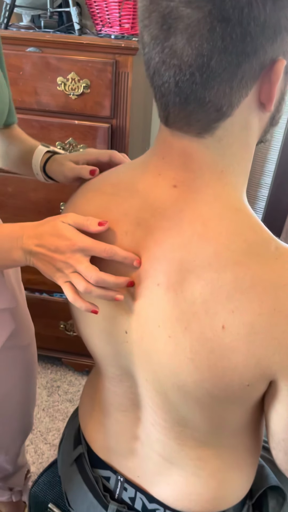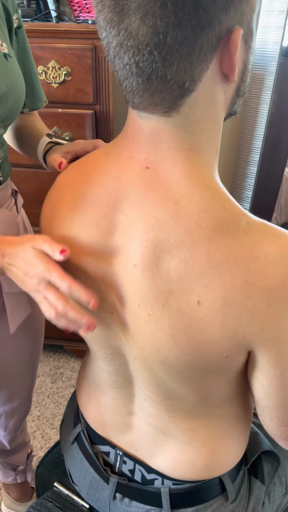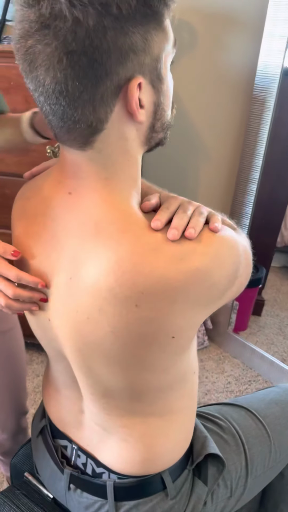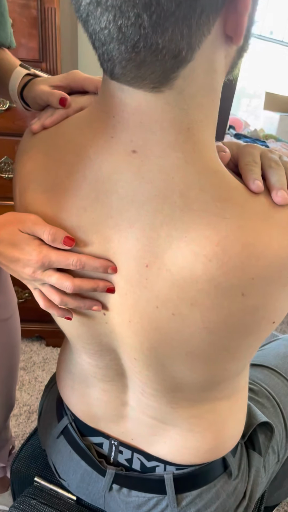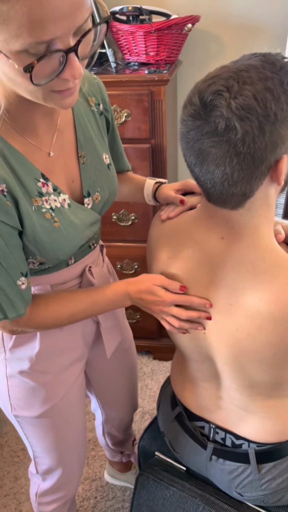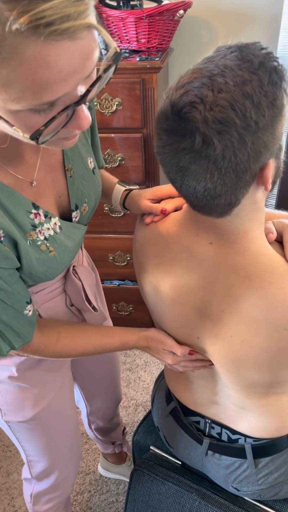Once you get down past T4, you start using the entire trunk of the patient. So you're going to ask them to cross their hands, and then you're just going to nicely bring the patient back. It's very small. You don't need a lot of motion. Even when you're down here, it's still very small in order to feel that.